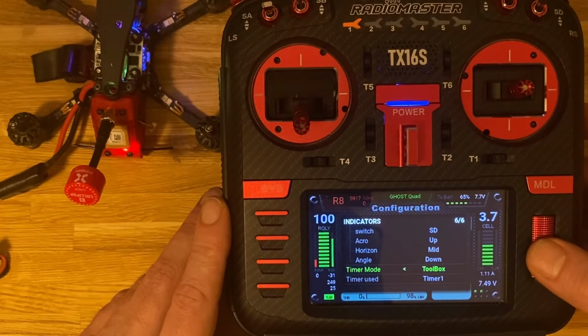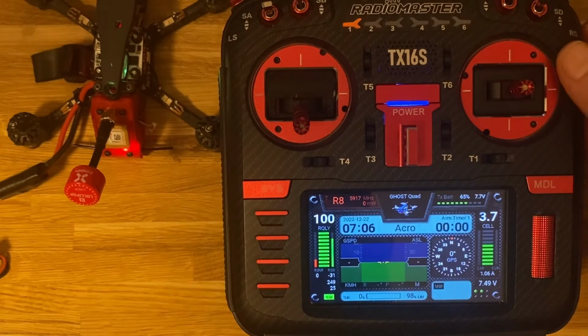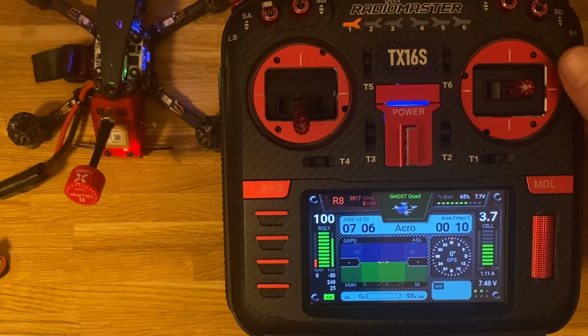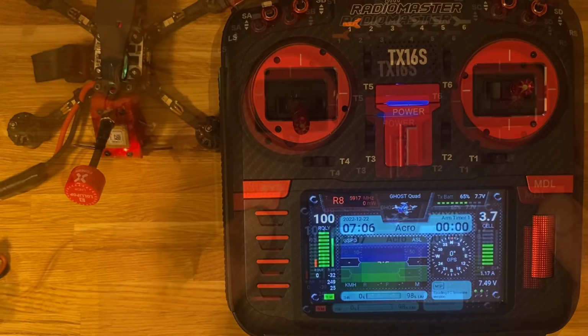If I switch this to Toolbox, once the Toolbox is controlling the timer, you will see the timer running. And we can reset it once the flight is done.